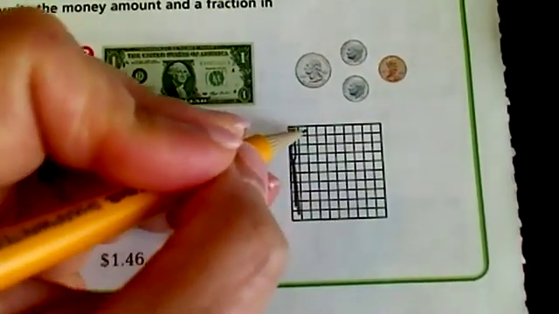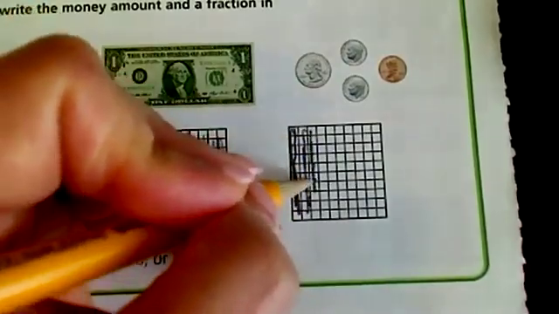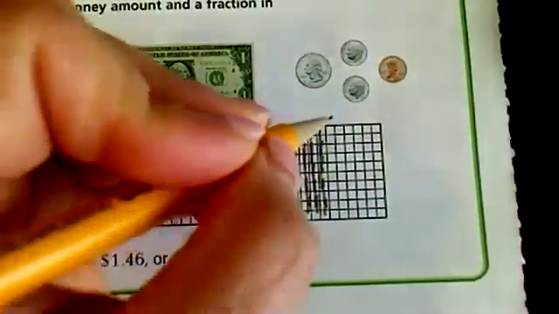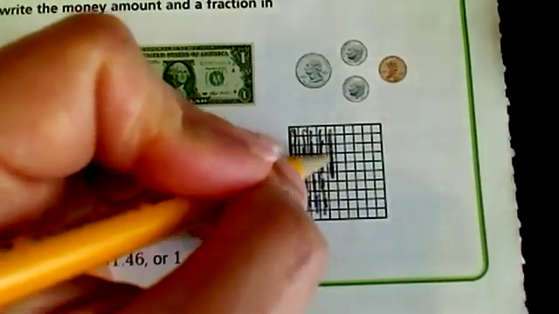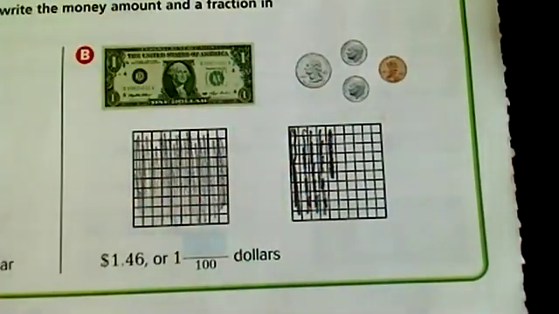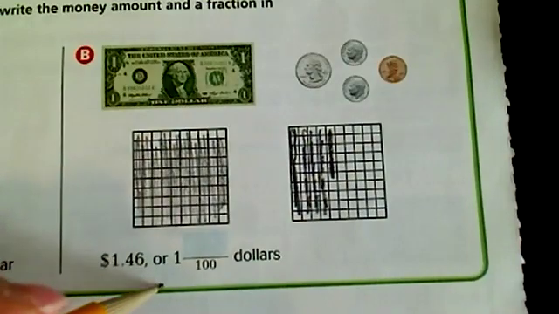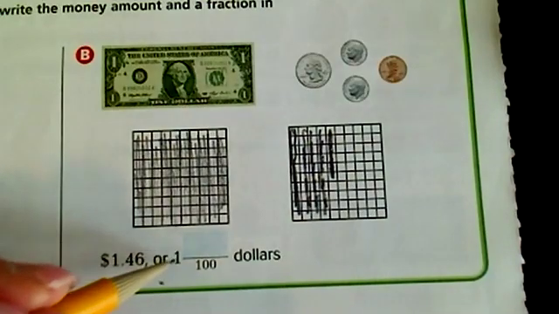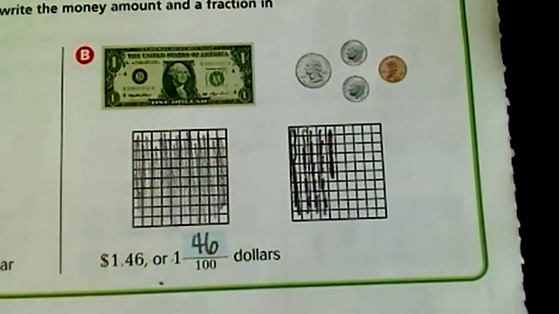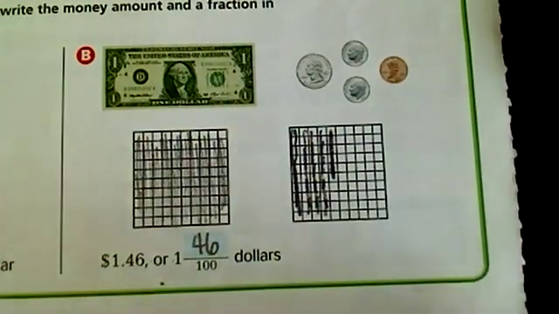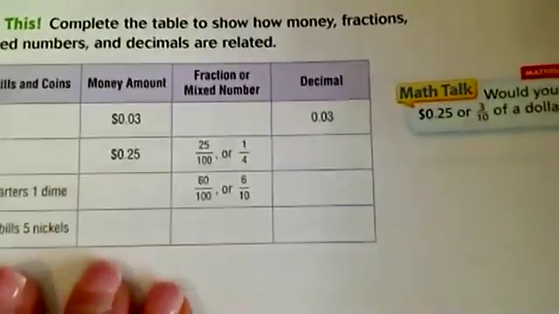So 10, 20, 30, 40, 46. There we go, 46. So $1.46 is the same as having, now look at this in decimals, 1 and 46 hundredths.